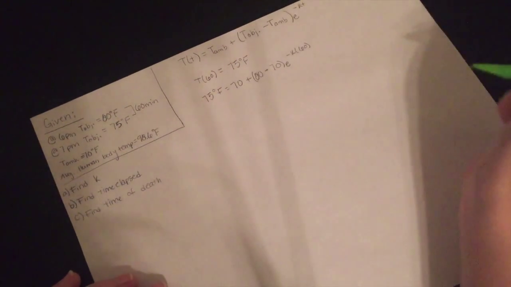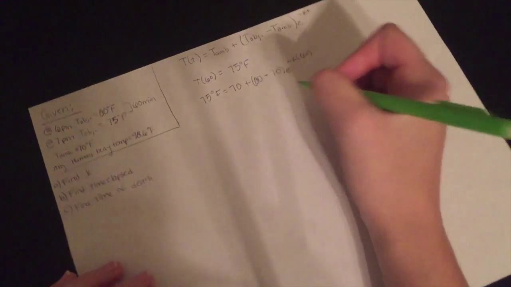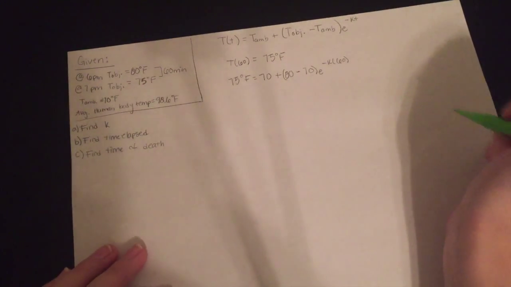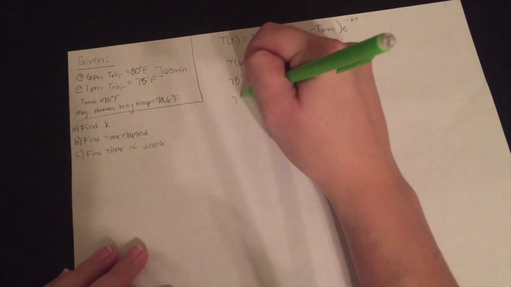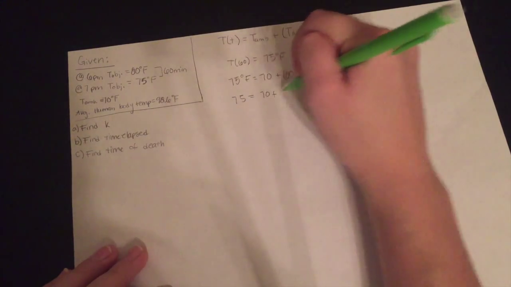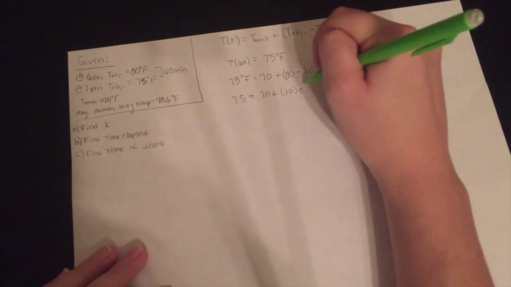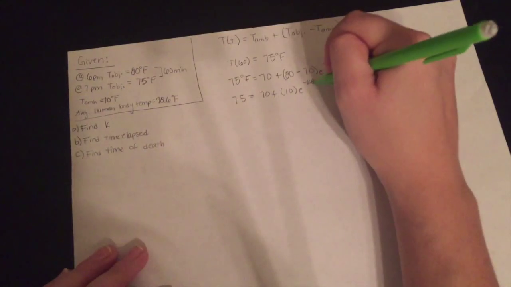Next we add what's in the parentheses first, and that's 10. So if we rewrite the equation, it's 70 plus 10 e to the negative kt, or 60.